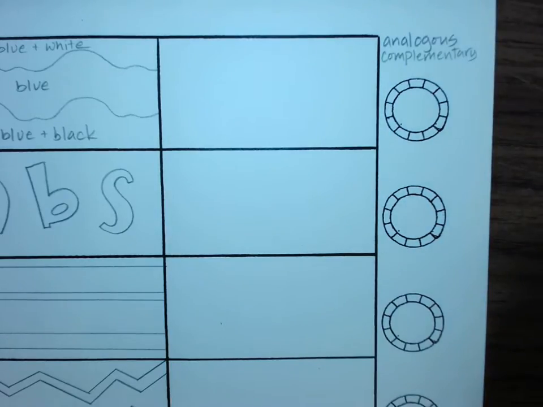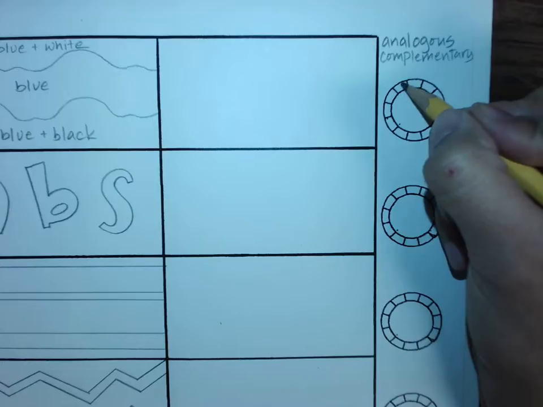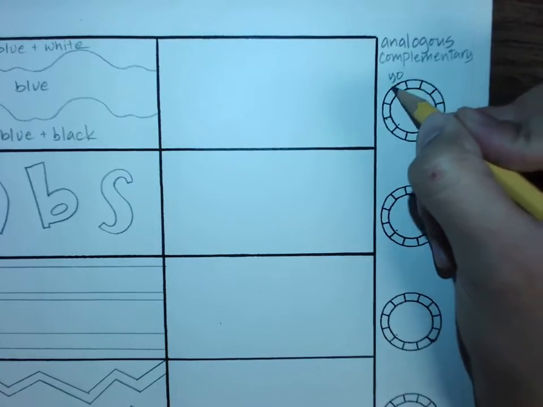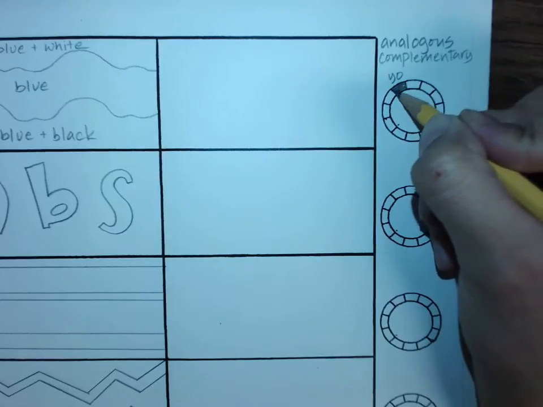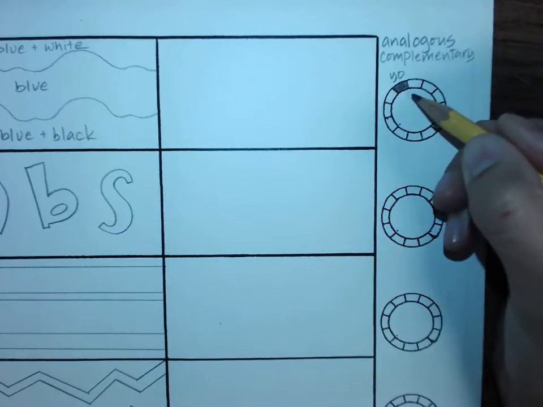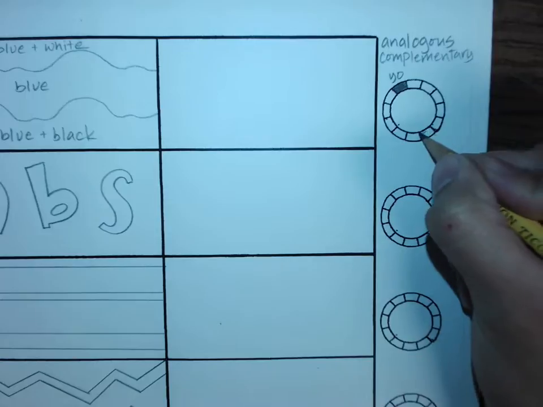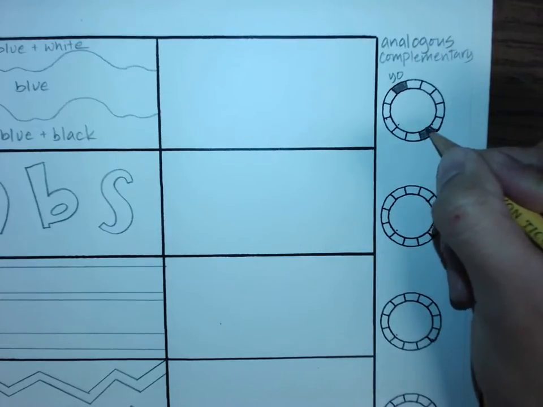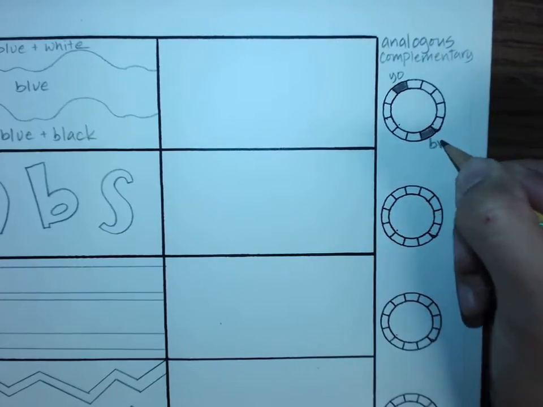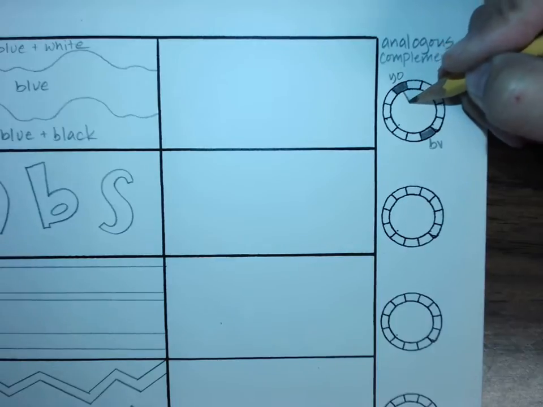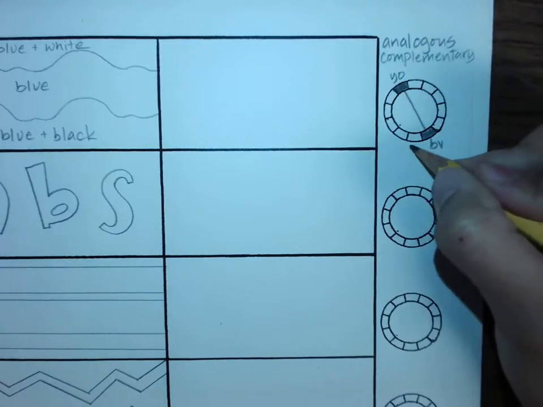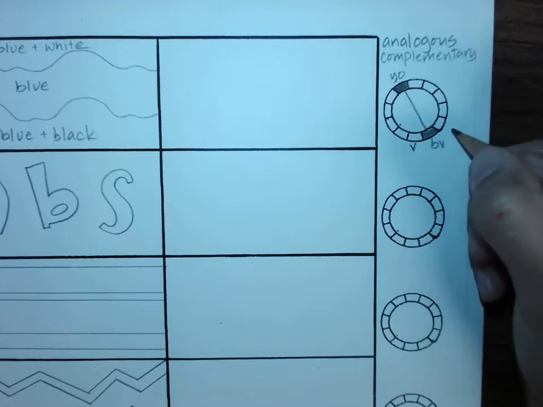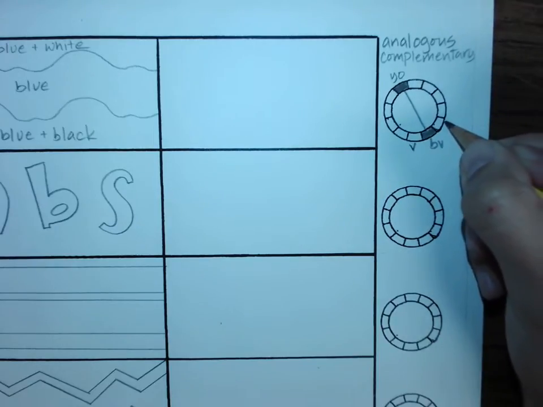Now the colors that we're going to use, we'll start off with our yellow-orange. And our yellow-orange is going to be the complement. And then we're going to go ahead and go all the way across to blue-violet, which is its complement. And then we're going to also include the colors next to blue-violet, which is violet and blue.